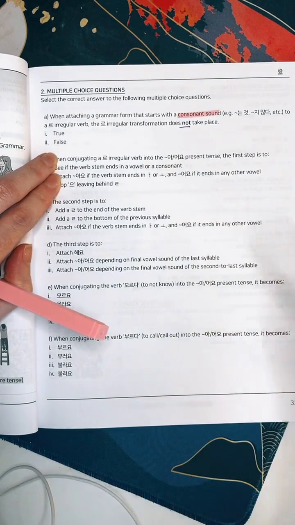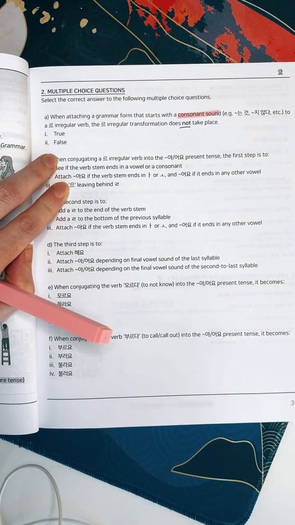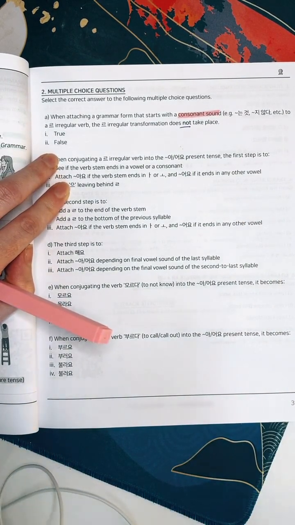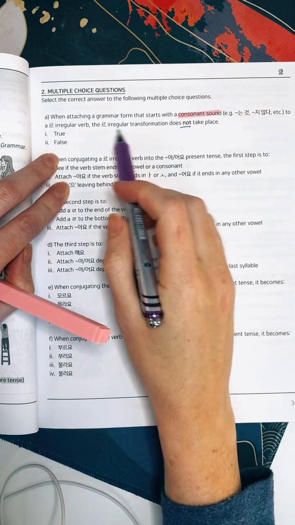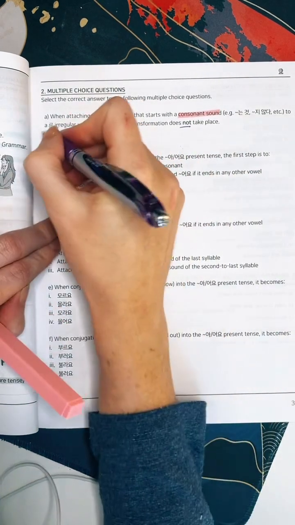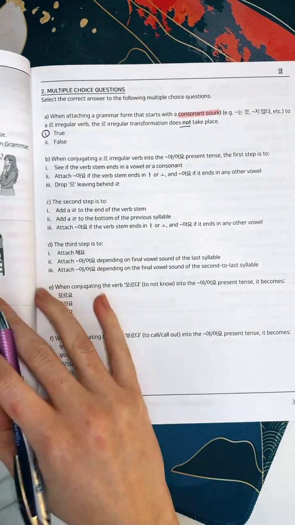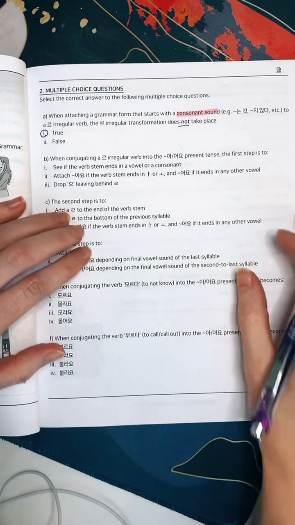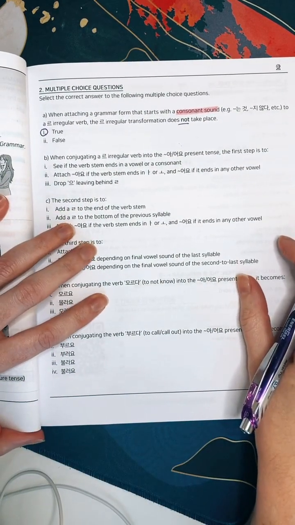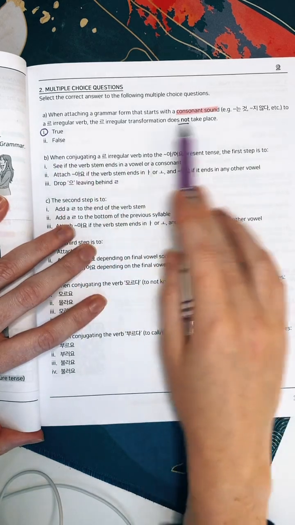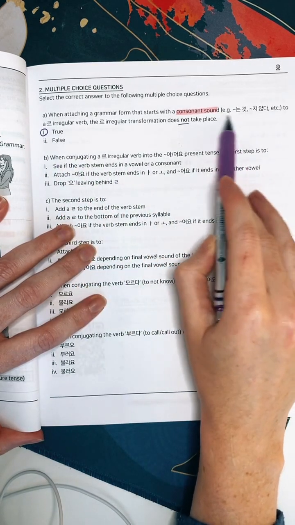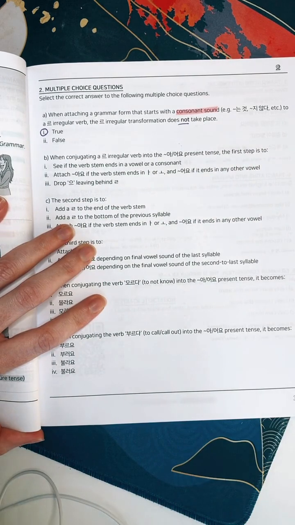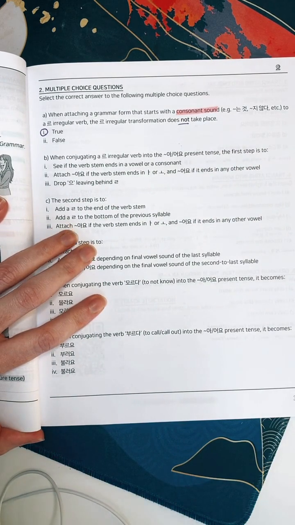in Korean. If you're adding a consonant sound, a grammar conjugation starting with a consonant, the irregular transformation does not take place. This is true. This is true in other verbs as well, other irregular verbs. It does not happen when you're starting things starting with 는 것, or 지 않다, or other things starting with consonant sounds.